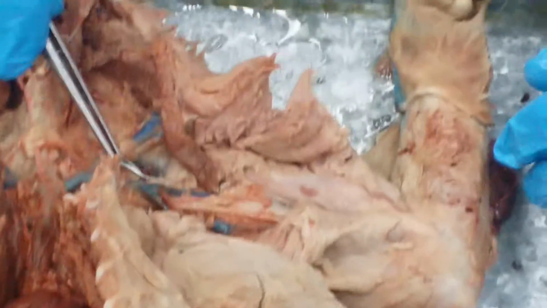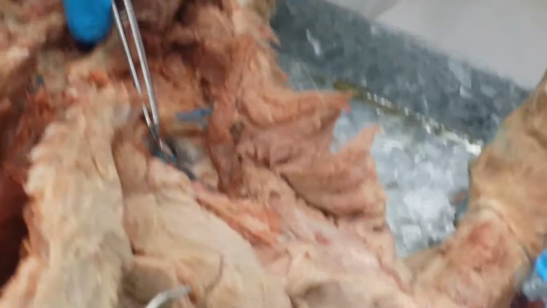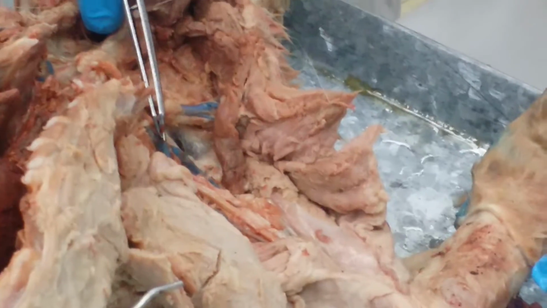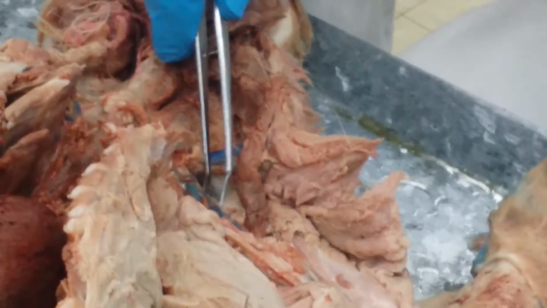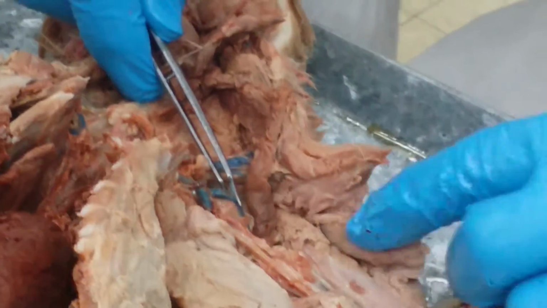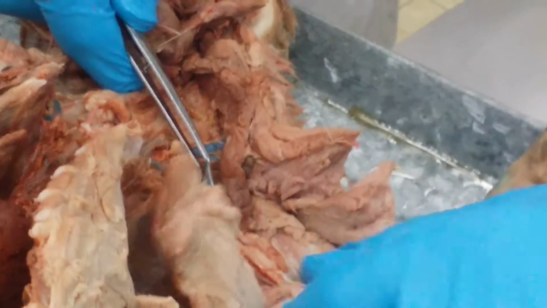The first division is this tiny little piece here. That's called the ventral thoracic. It also is formed from this vessel called the subclavian vein. Goes to the clavicle.